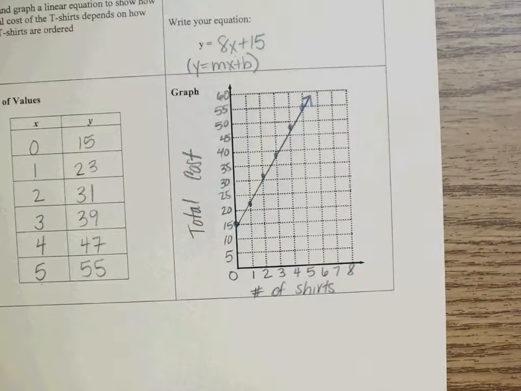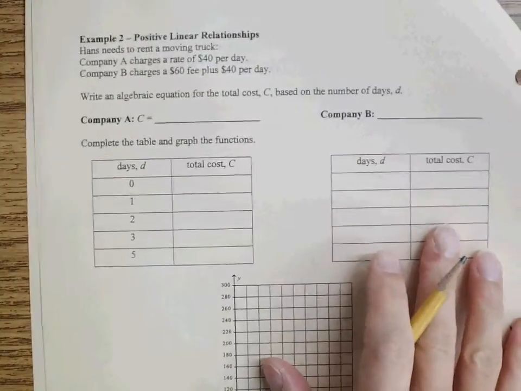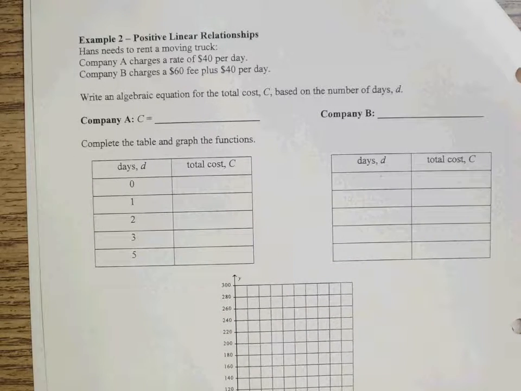As best as possible. Okay. Once you're done, let's flip it over to page 2. So on page 2, okay, we're doing more of the same. We have another positive linear relationship.